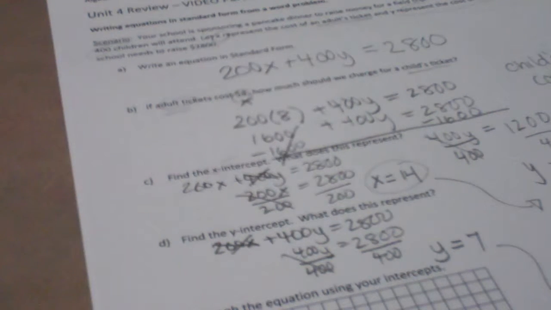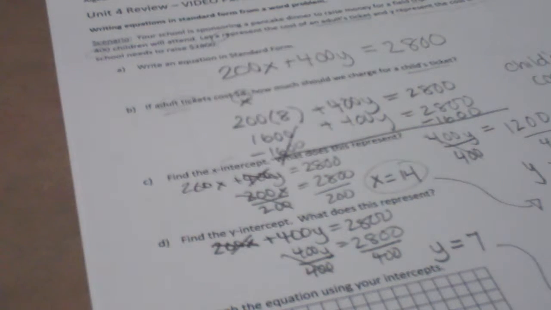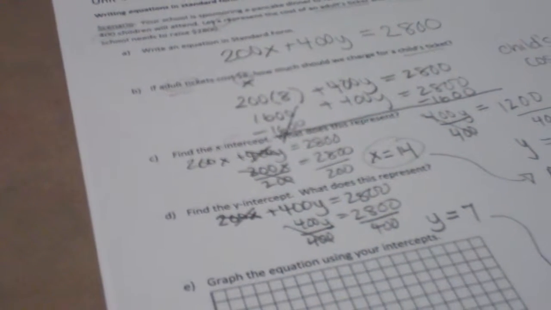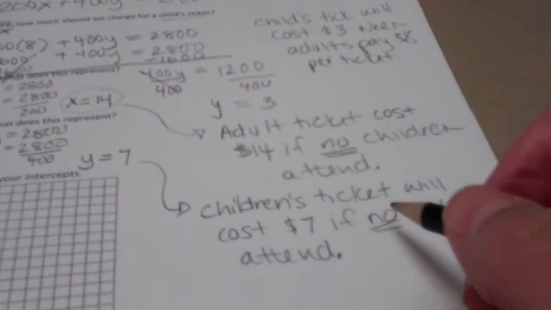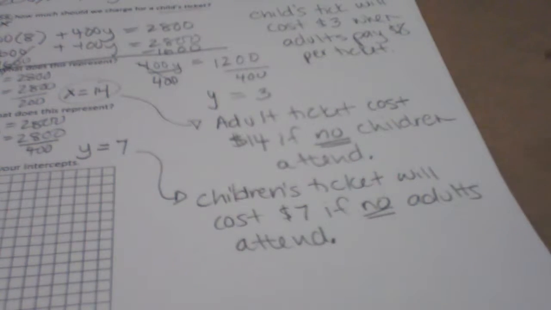Children's ticket will cost $7 if no adults attend. So no adults are attending. And here's my sentence. Children's ticket will cost $7 if no adults attend.